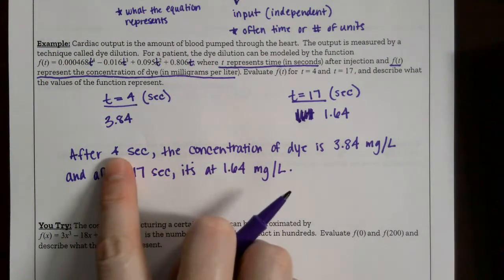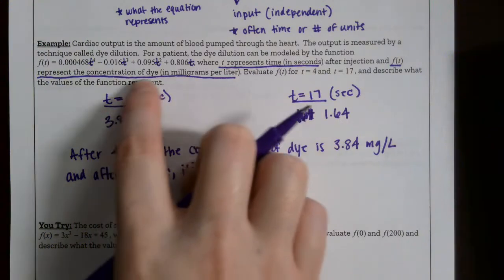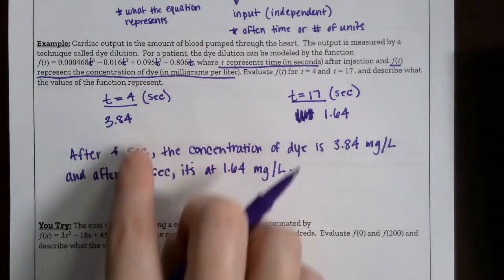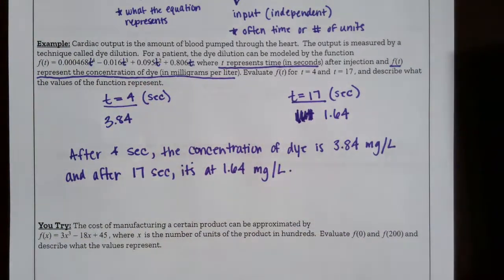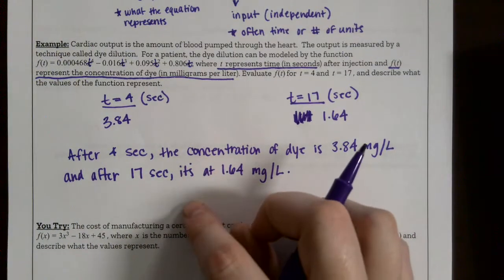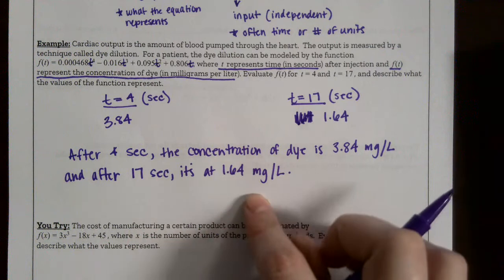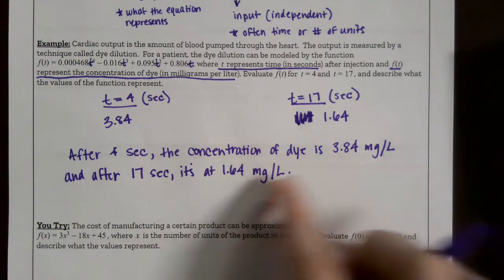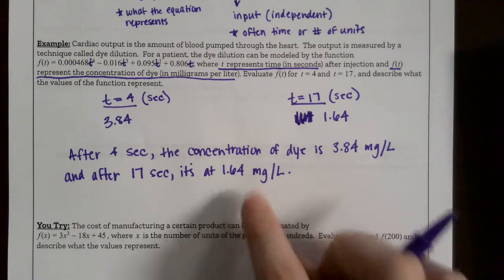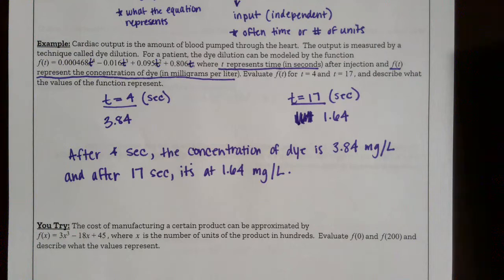And so you are going to incorporate both what you plugged in, the input and the output, and make sure you use correct units. And you can also make some sort of a conclusion. So I could also ask you over time, is the concentration getting stronger or weaker? And you should be able to say that it's getting weaker because we went from 3.84 to 1.64. And that's it.